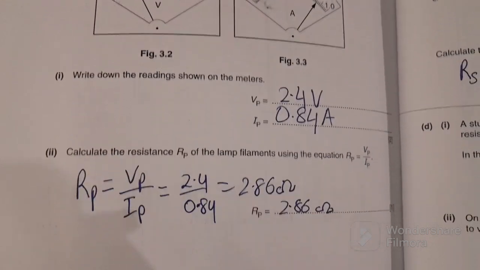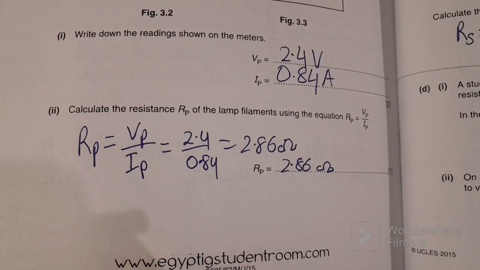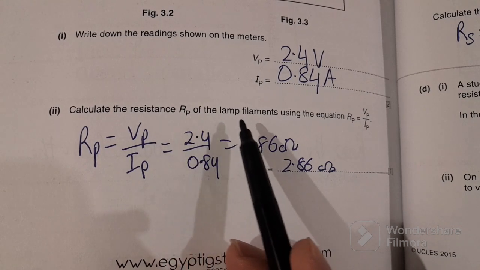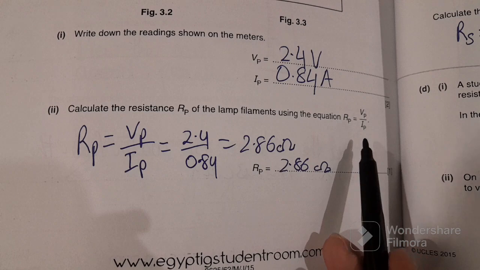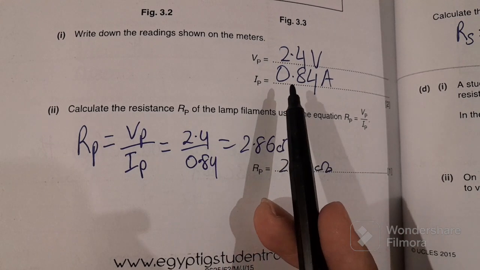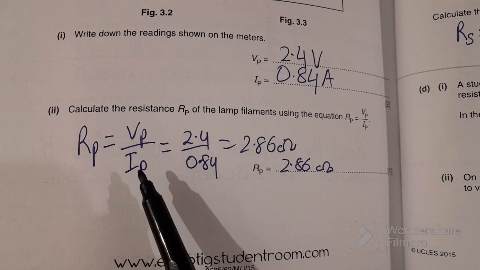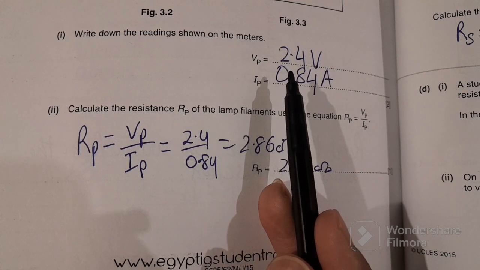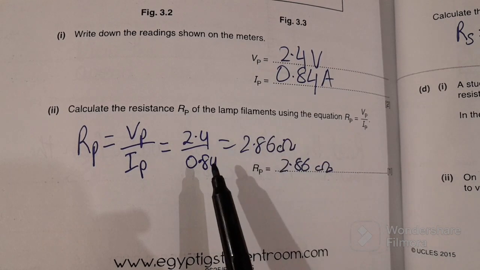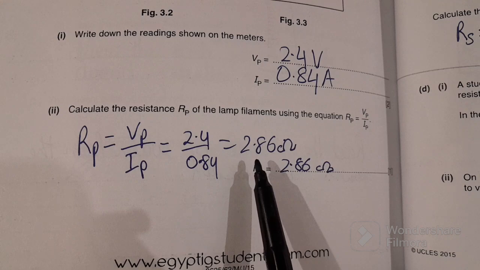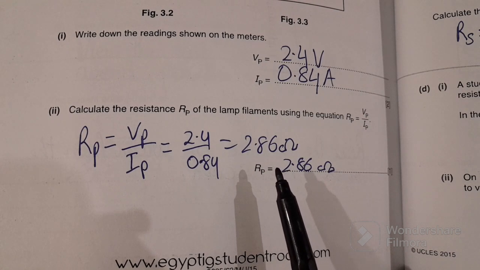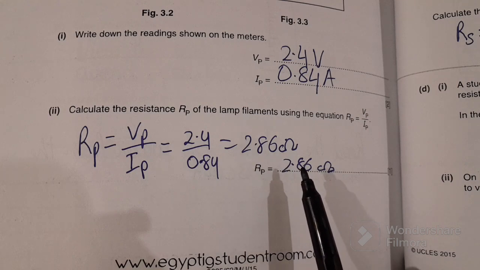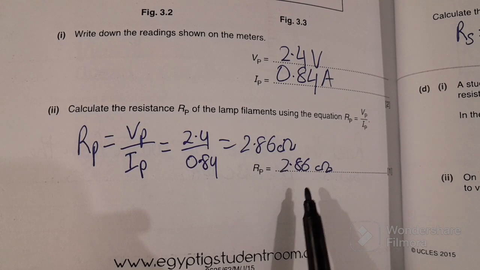Next, part 2 states calculate the resistance Rp of the lamp filaments using the equation Rp is equal to Vp divided by Ip. So resistance is equal to voltage divided by current. Voltage is 2.4 and current is 0.8, which will be 2.86 ohms. So the resistance of the lamp filament using the equation will be 2.86 ohms.